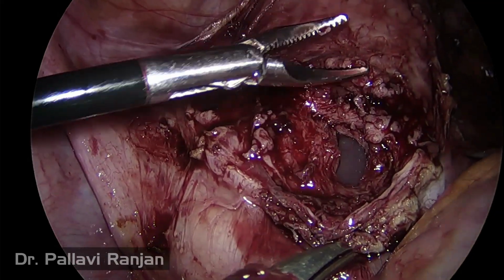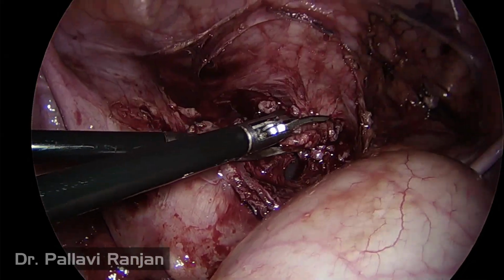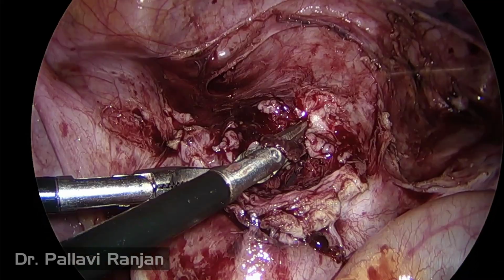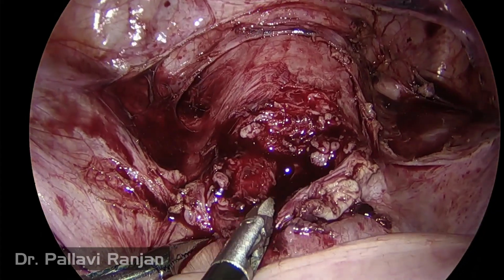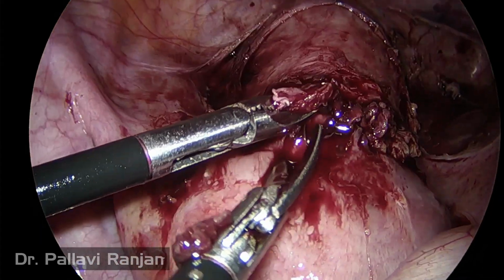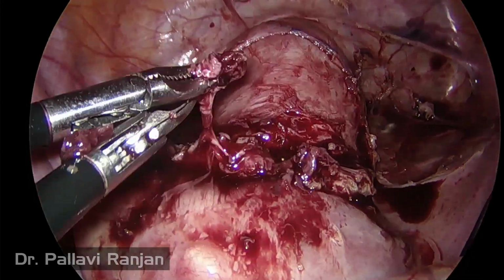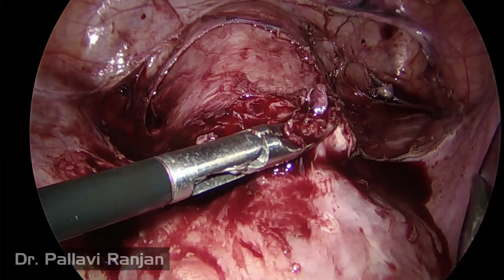Now we are refreshing the scar edges completely, the lower edge as well as the upper edge. The reason for refreshing the scar edges is, first, to get better tissue healing, better new scar formation. Secondly, once you refreshen the edges, you prevent isthmocele formation, by removing the lax tissue on which the scar pregnancy was located.